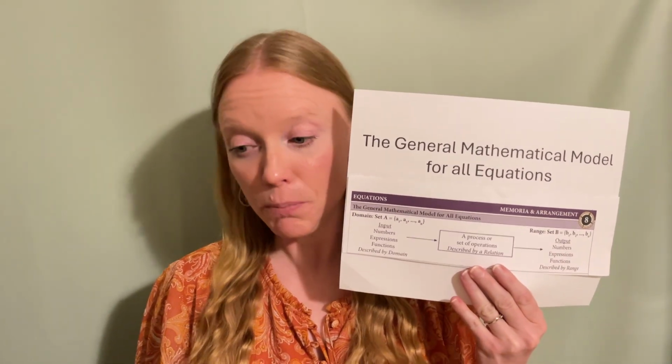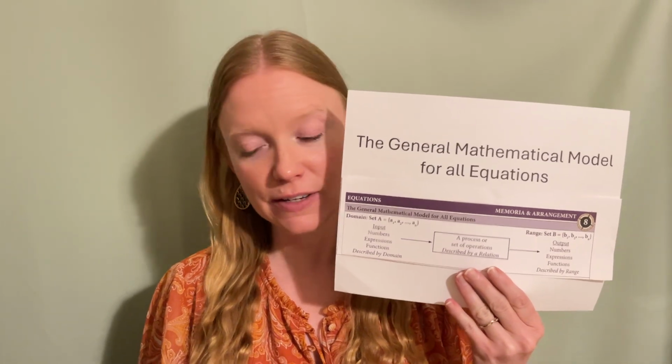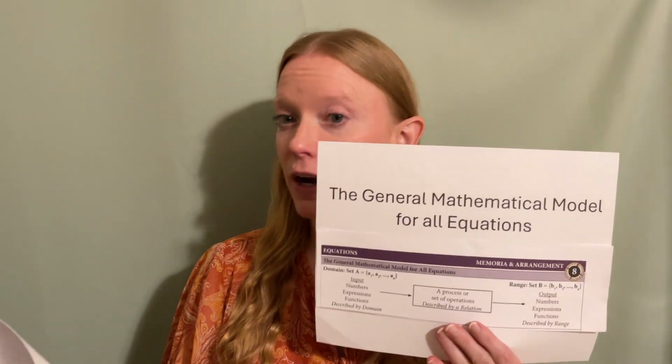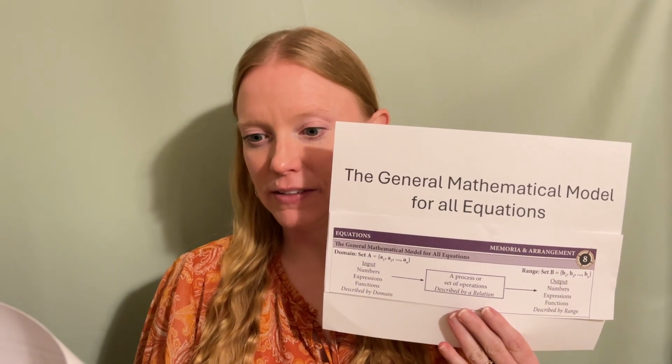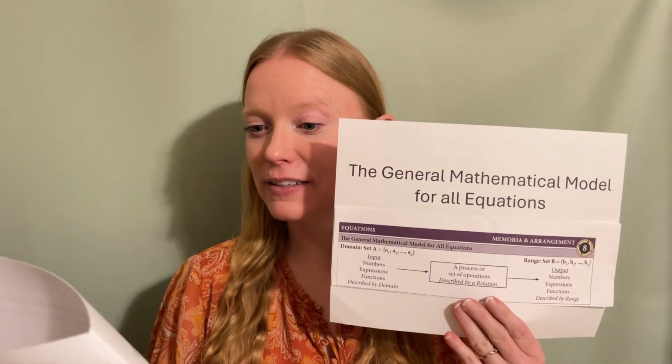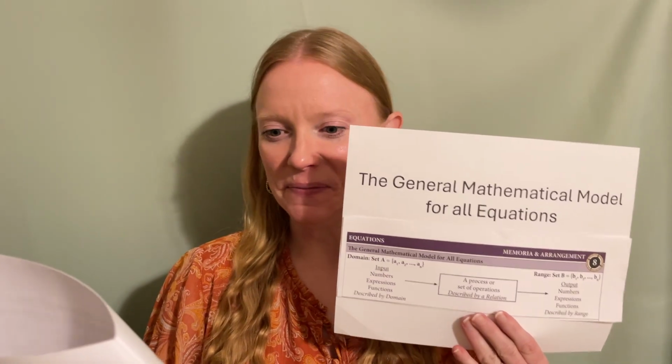You see input, then a process or set of operations described by a relation, then output. So input on the left, output on the right, operate in the middle. This set of new grammar reminded me of the Hokey Pokey. And that's our first song, the general mathematical model song to the tune of Hokey Pokey. And here's how it goes.